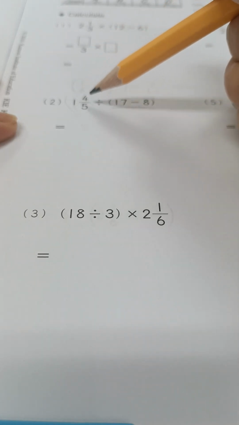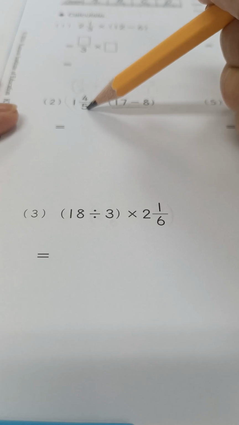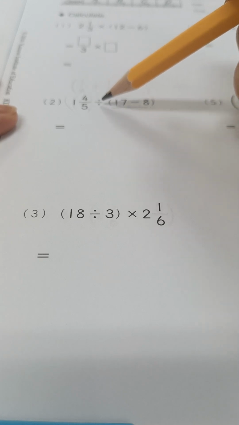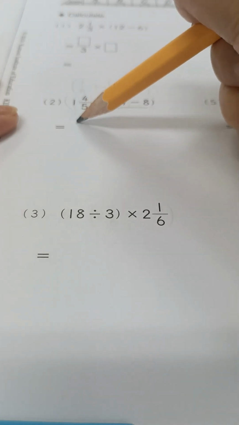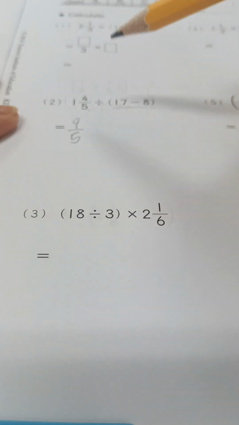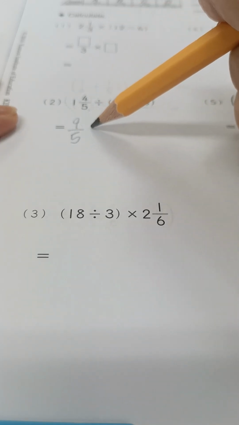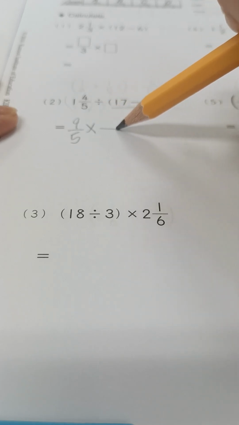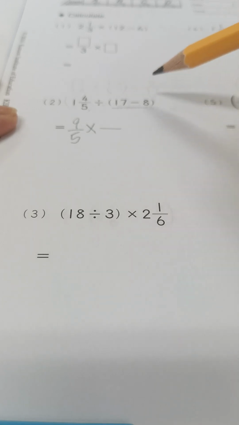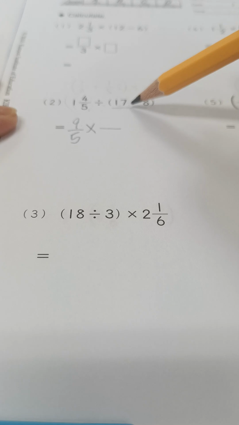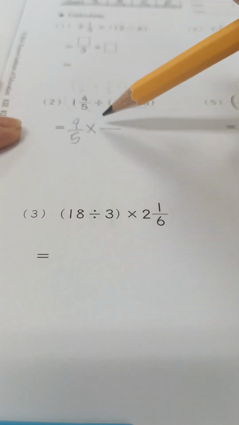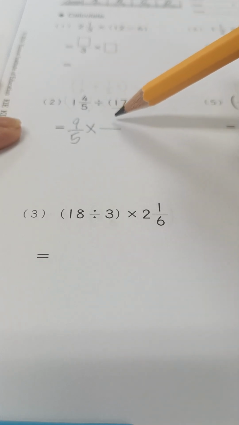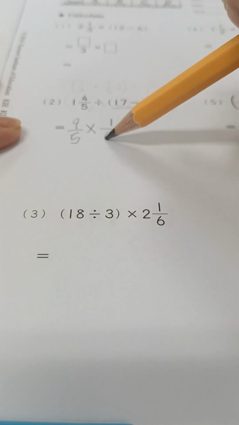And 1 and 4 over 5, we can at this stage change this to an improper fraction because later on we need to perform the multiplying. So 5 times 1 plus 4, we get a 9 over 5. Okay, now divide. Instead of dividing, we can also change it to multiply at this stage because we knew that inside the bracket we got a 9 as a whole number. So we flip the 9, which is 9 over 1, and instead of 9 over 1, we flip the term, it's 1 over 9.